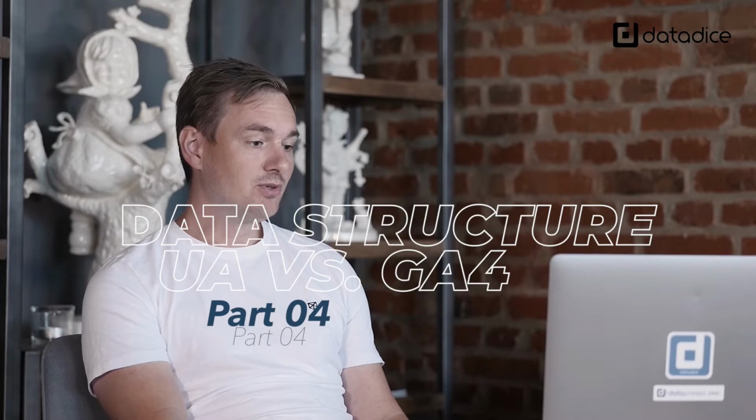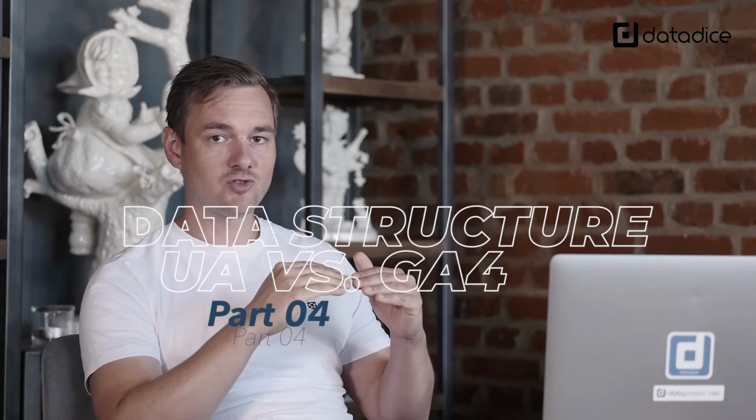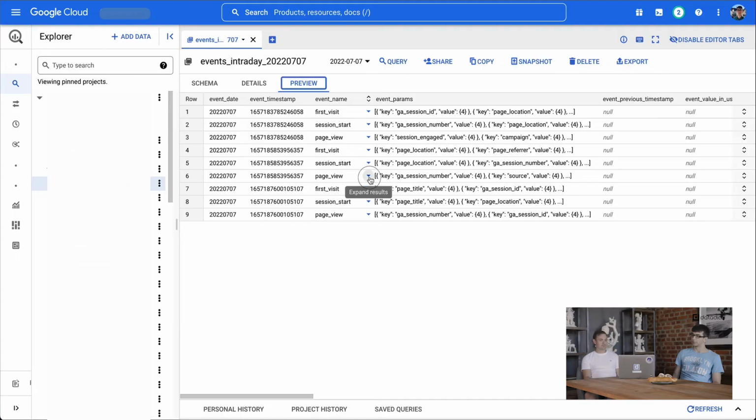What about the data structure? In Universal Analytics, everything was structured as page views, and inside those page views you had a lot of nested objects, which gave you hits and custom dimensions and a lot of other stuff, like products. For the product, how was it called? Scope before. Yeah. How is it now, Alex? How do we see data now in GA4?